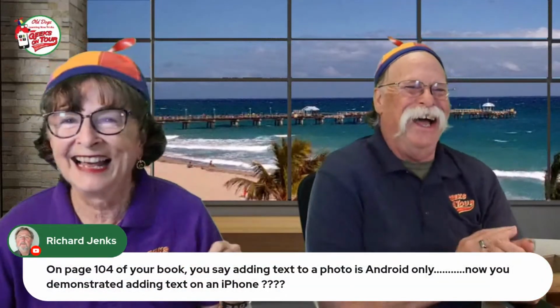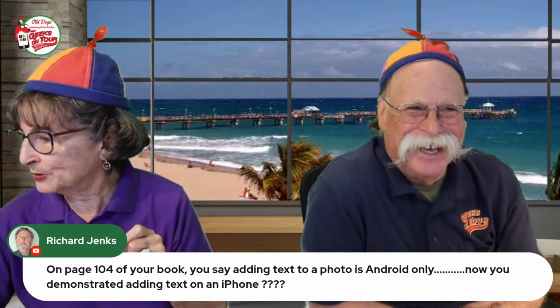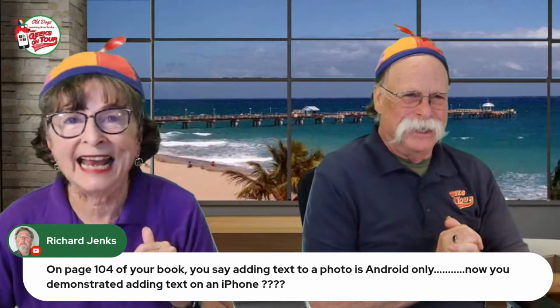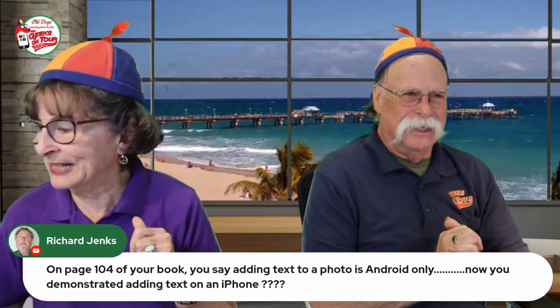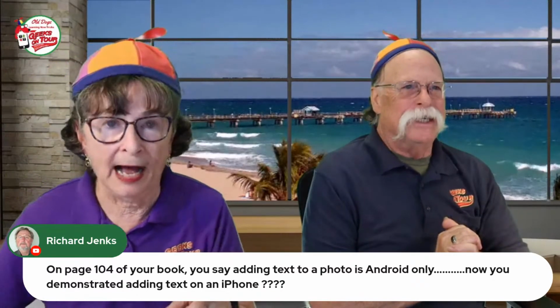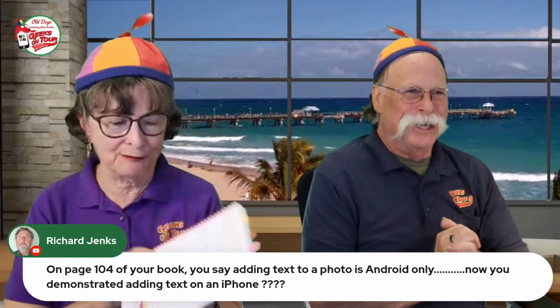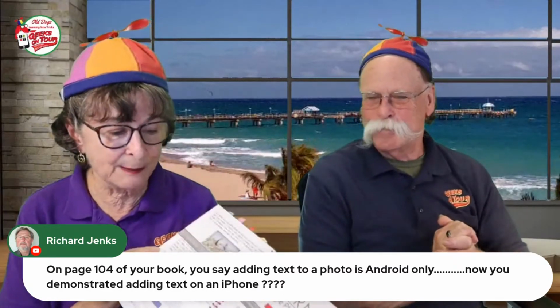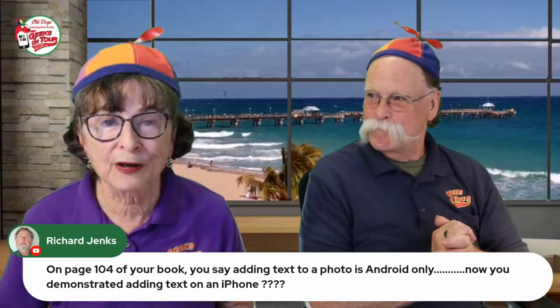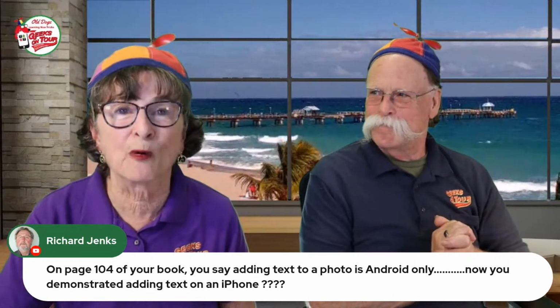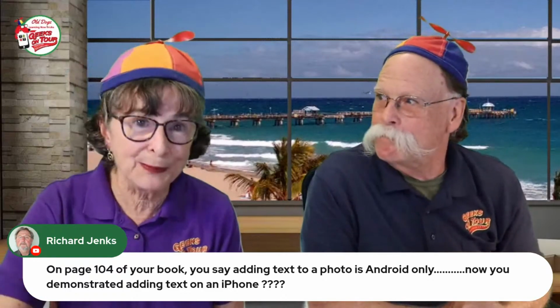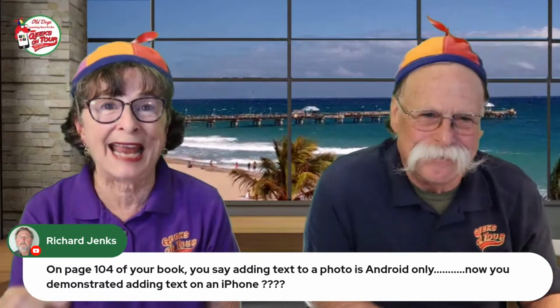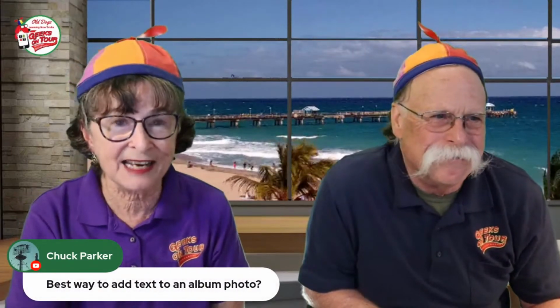Here's one I got to answer. Richard Jenks says on page 104 of your book, you say that adding text to a photo is Android only. Now, I demonstrated adding text on an iPhone. Yeah, but not with Google Photos. Remember, this book is about Google Photos. Google Photos on the iPhone does not have a way to add text. Yeah. But the Apple Photos does. That's what I demonstrated. You can use Apple Photos, add text, save it, then Google Photos sees the results.